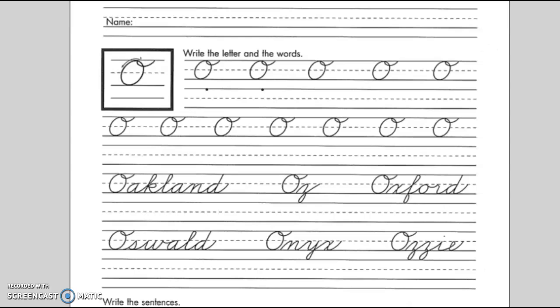Hi, third graders. The next letter you are going to learn how to write in cursive is the capital cursive letter O. This letter starts in the same place as the capital letter A, and it has one step starting here. This is all. Step 1. Notice we end at the top line.